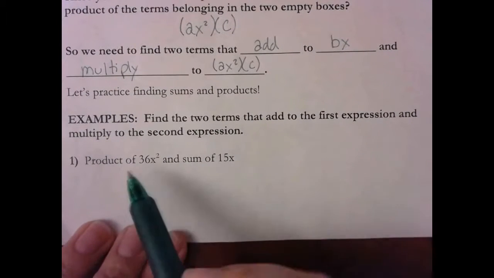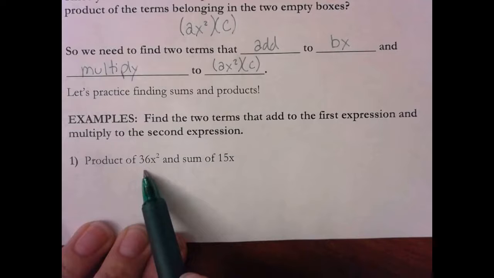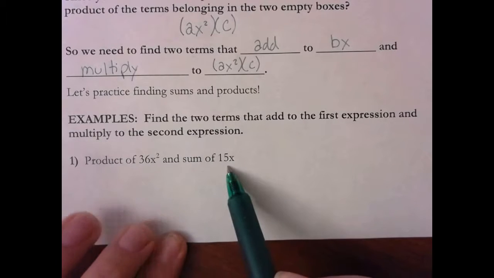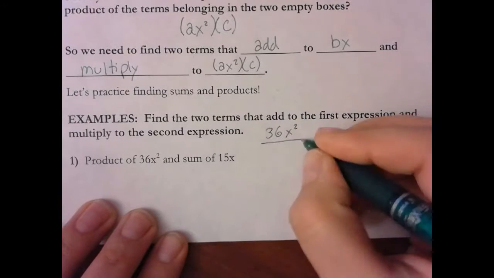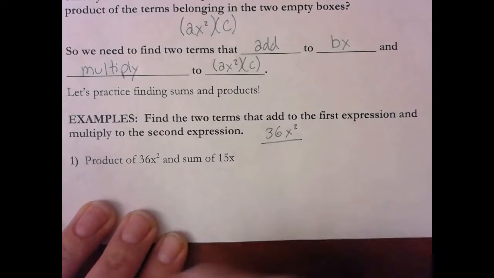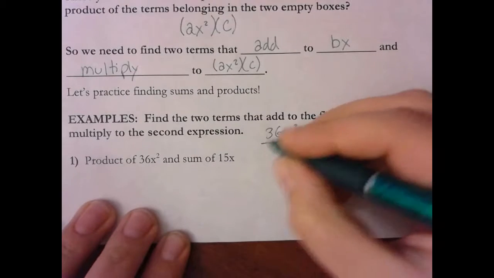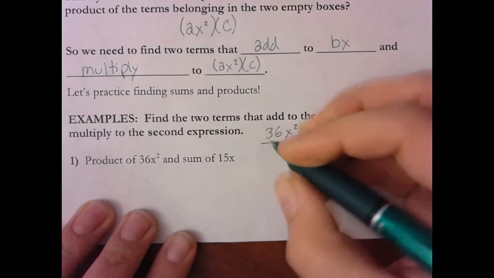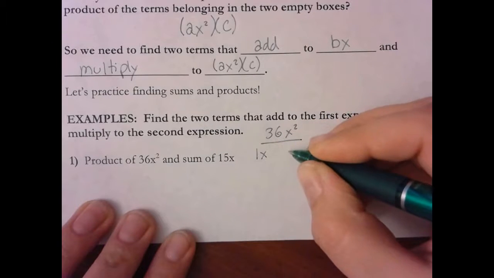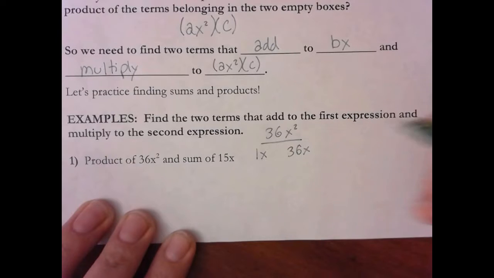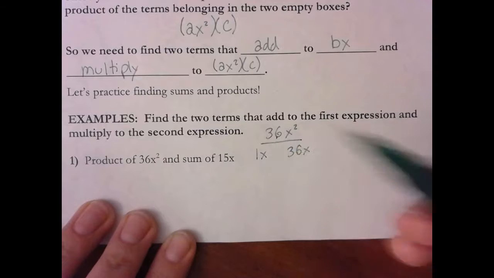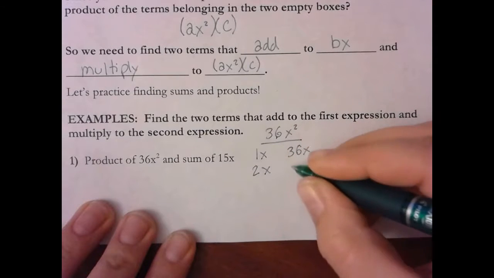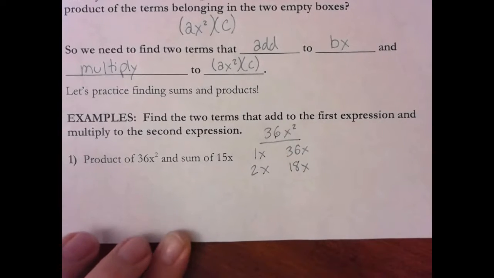So we need to find two terms that have a product of 36x squared and a sum of 15x. So here's what we need to do. Let's write down 36x squared. We need to find all the whole numbers we can multiply together to get 36x squared. The most obvious one is 1x and 36x. Always start at 1 and just go up from there. Can we divide 36 by 2? Yes. So 2x times 18x will give me 36.